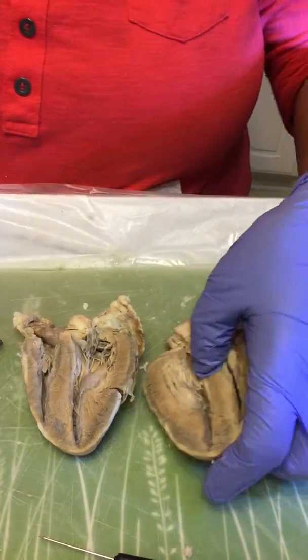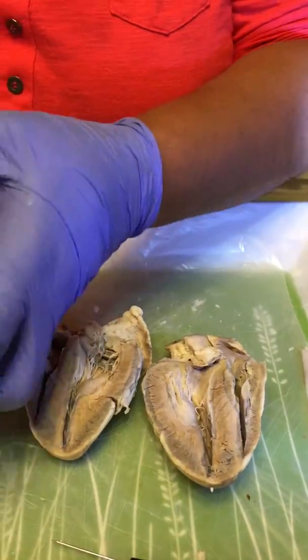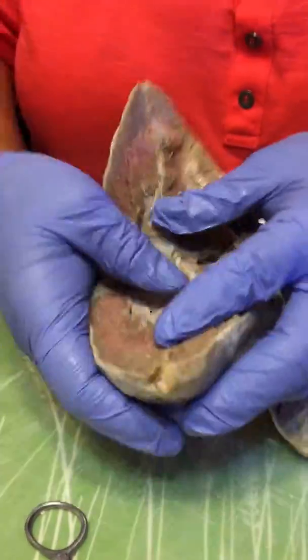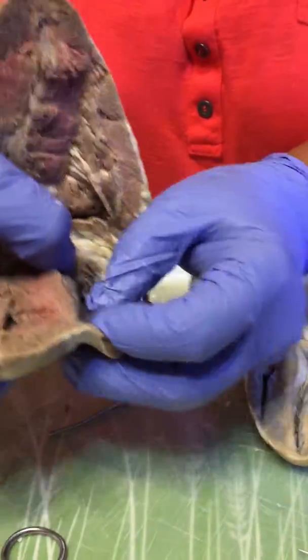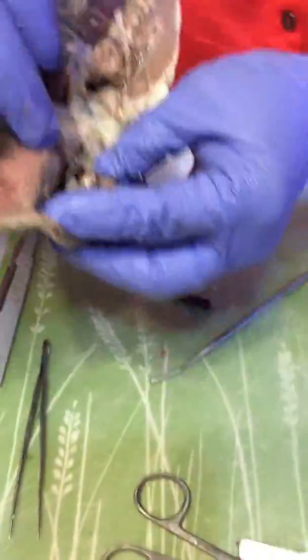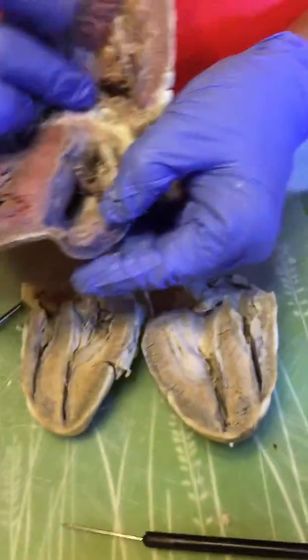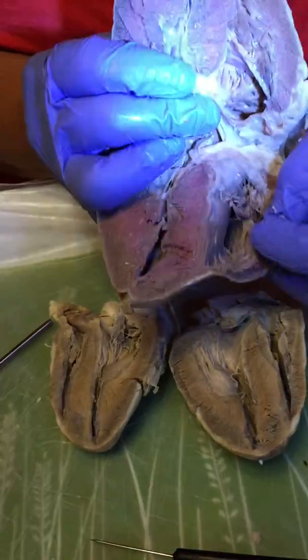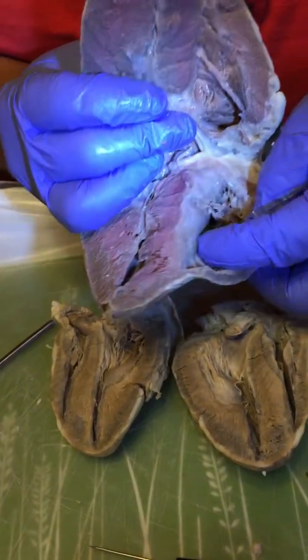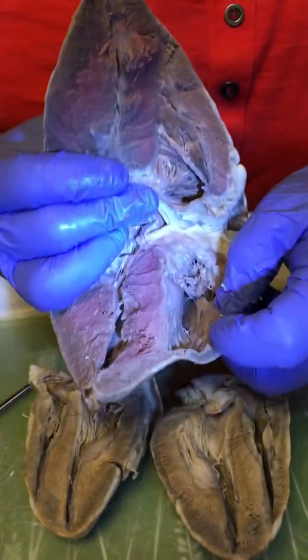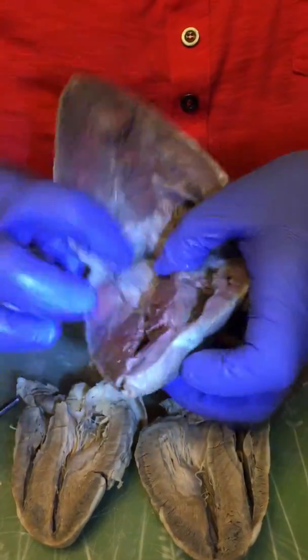Trabeculae carneae, that is the walls of the ventricles. And if you can see, right in here, this is the trabeculae carneae, which is the walls of the ventricles, okay?